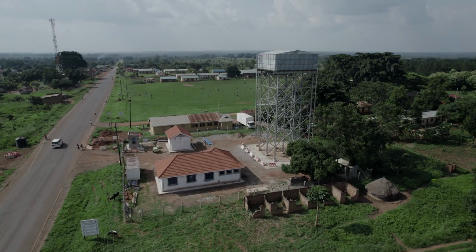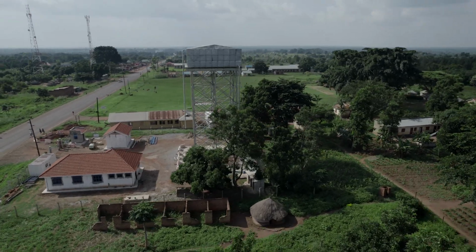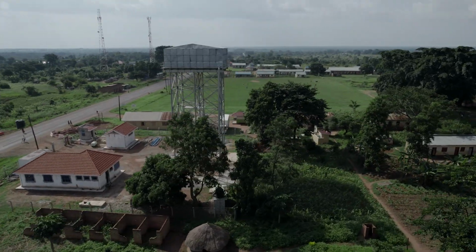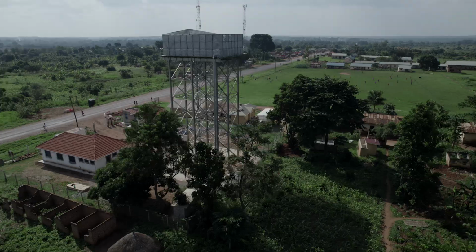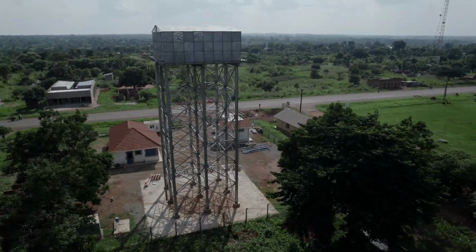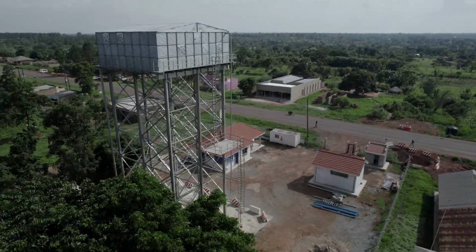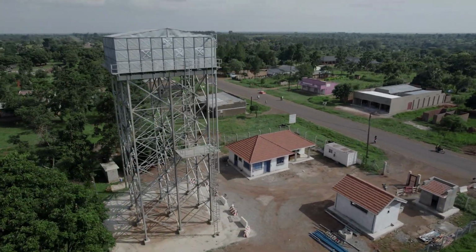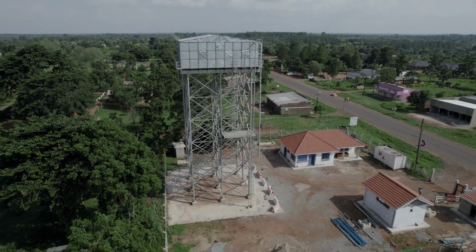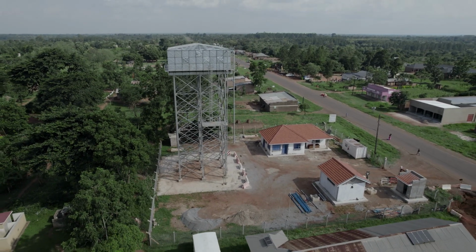Bobi Palenga has a tank capacity of 300, and the tank is 100% completed. The tank is finished. Water testing is finished, except now the pipe works, the riser pipes, and also the pipes coming down, which are being done. The chlorination unit is 68%, and the water office is at 84%.